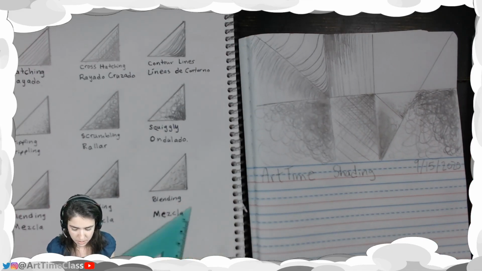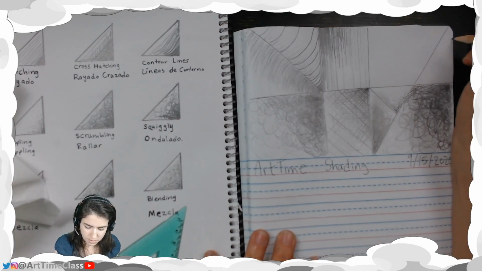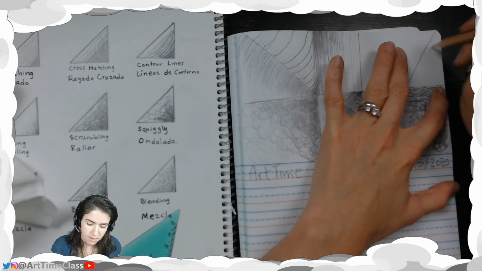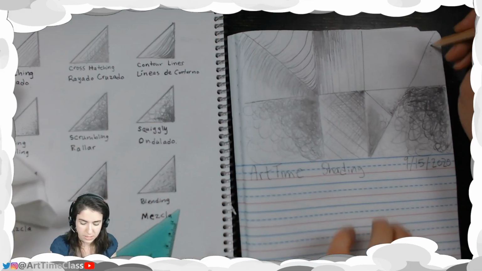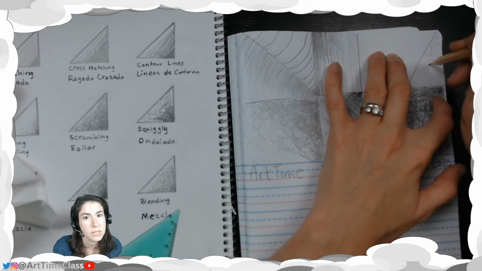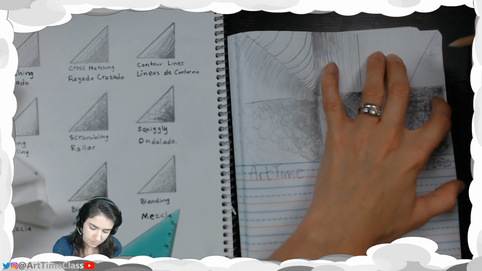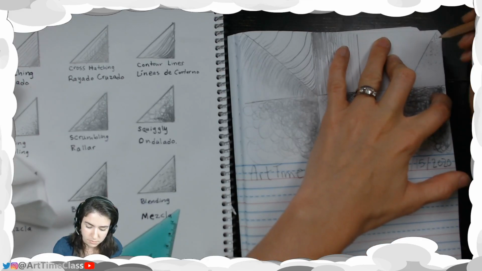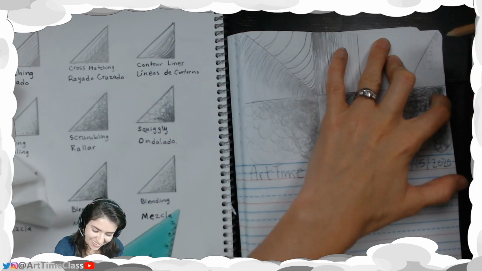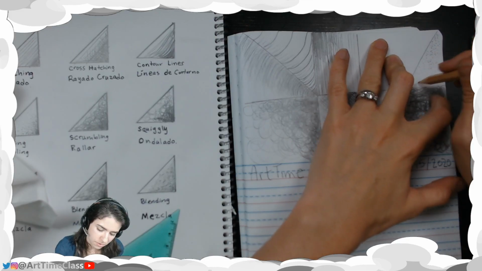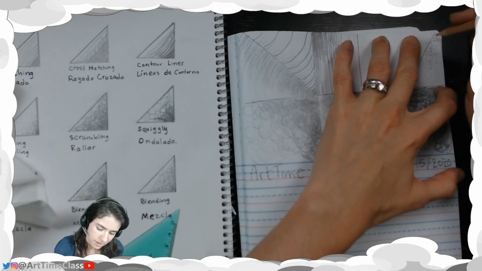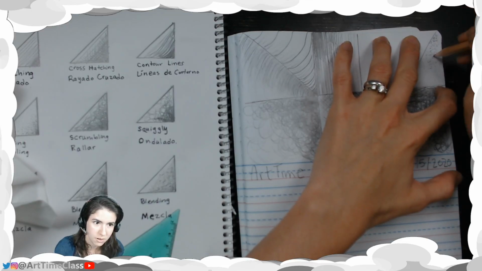I'm going to do the stippling right here. Let's do this area. You do not need to do all the 3 different blending techniques. I'm going to do them for you just to show you as the example, but you need to do at least 1 blending. A lot of dots over here. Is it that darker?